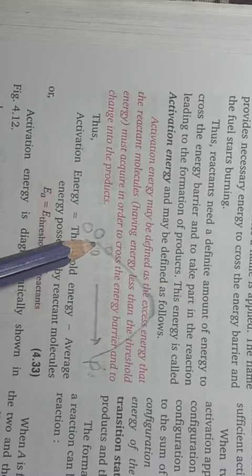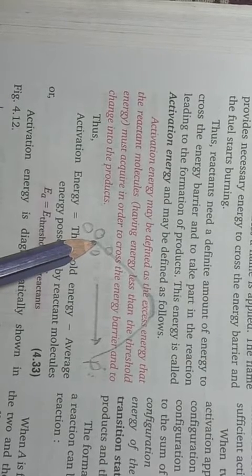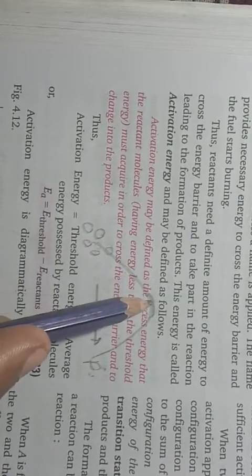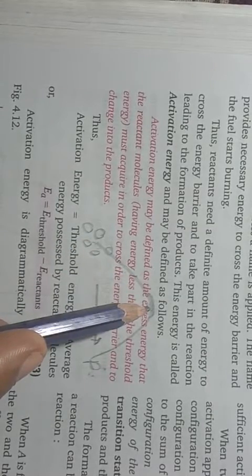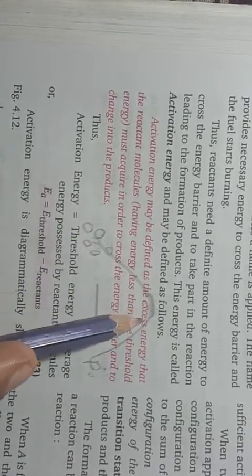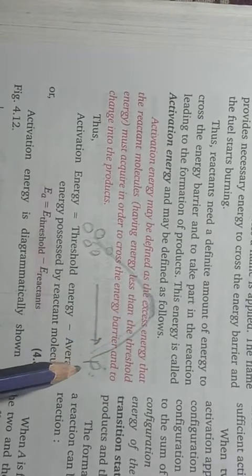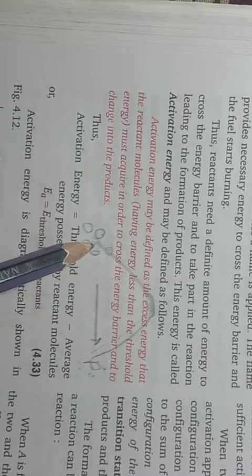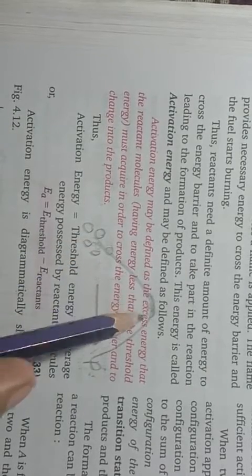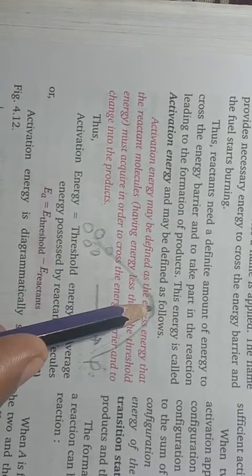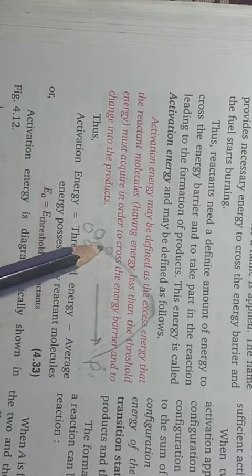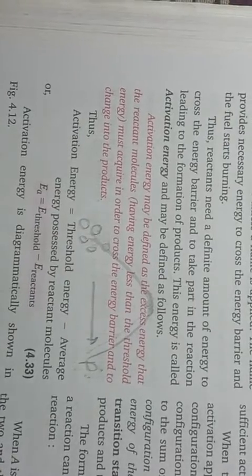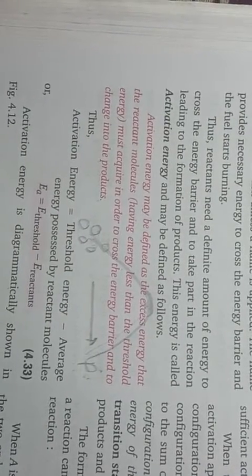The reactant molecules which have enough energy to cross this energy barrier will be able to change into product only. And the reactant molecules which have less energy to cross this energy barrier will remain as reactant. They are not going to convert into product.